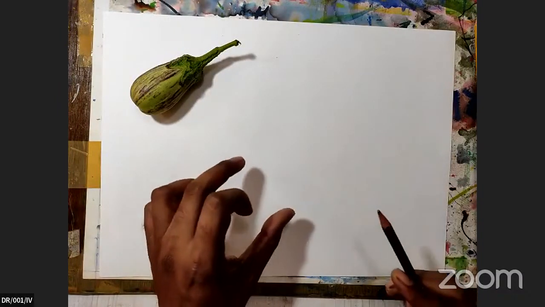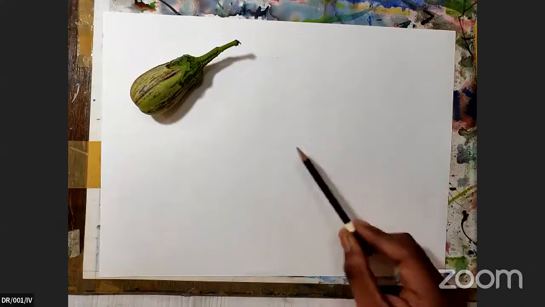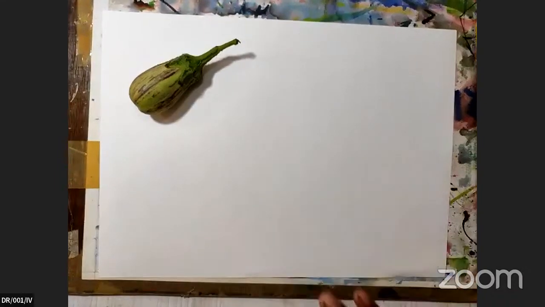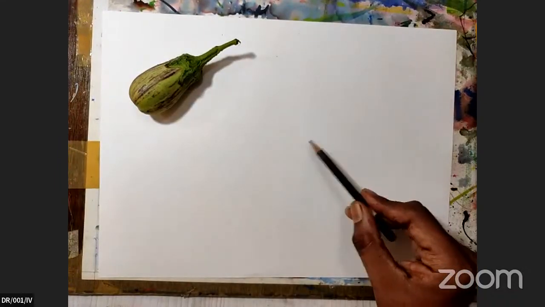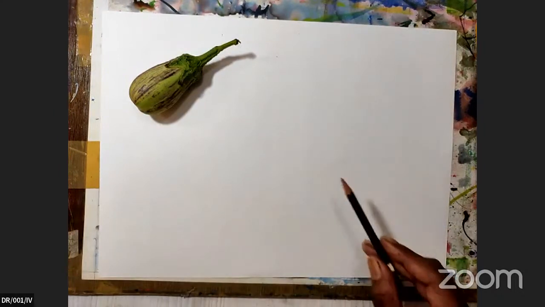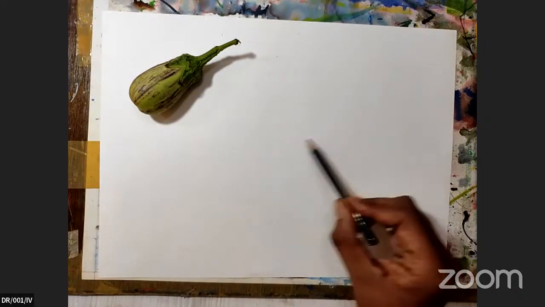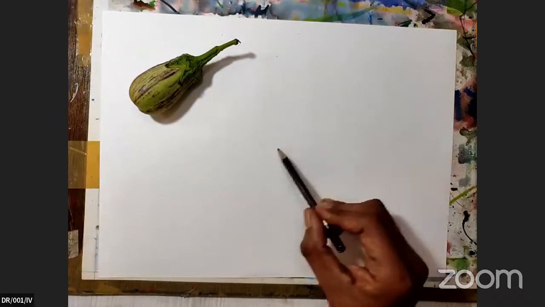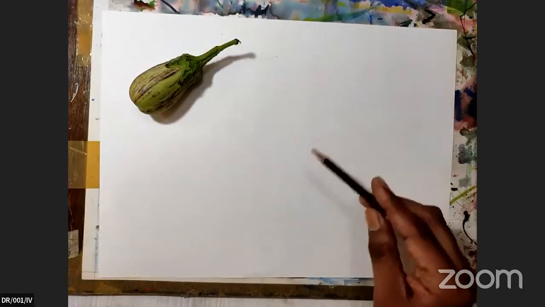Okay, I'll make it a little bit bigger size because of visibility.